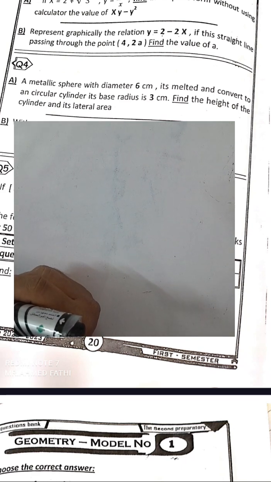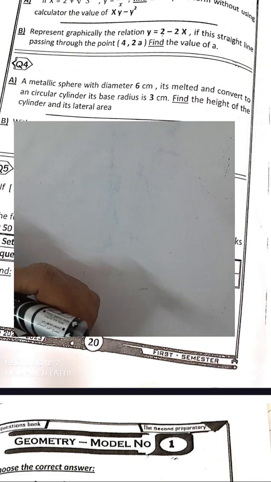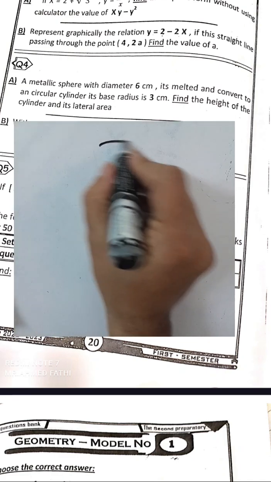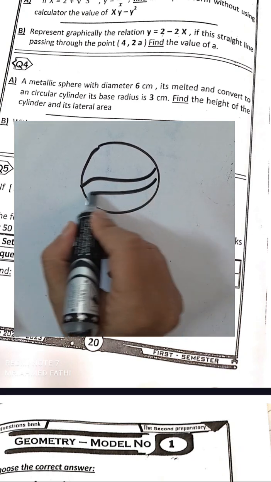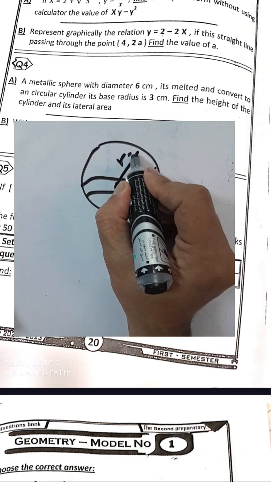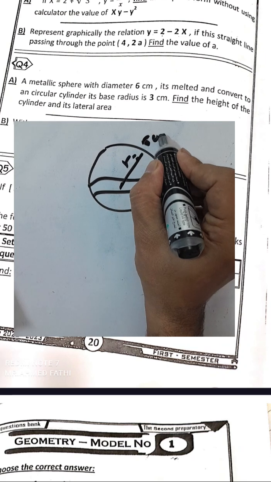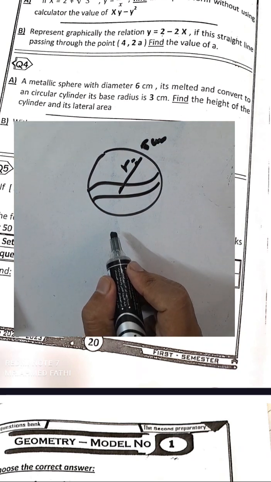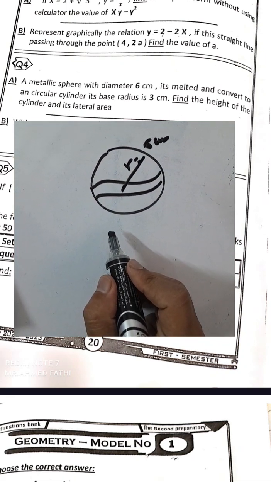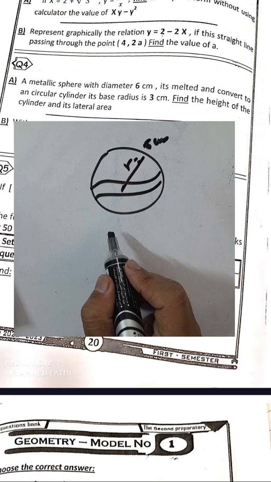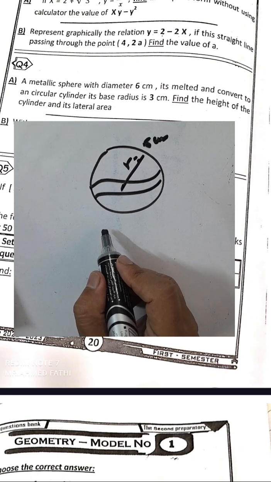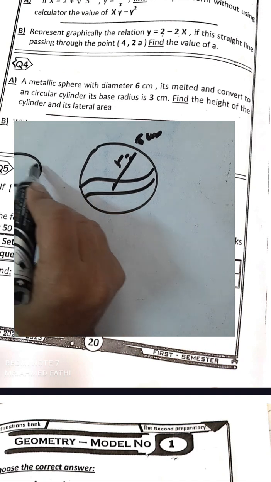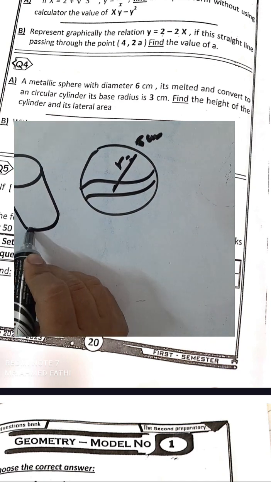Question number 4. A metallic sphere with diameter 6 centimeters. We have a sphere with the radius of 6 centimeters. It is melted and converted into a circular cylinder with its base radius 3 centimeters. This sphere converts to a cylinder.